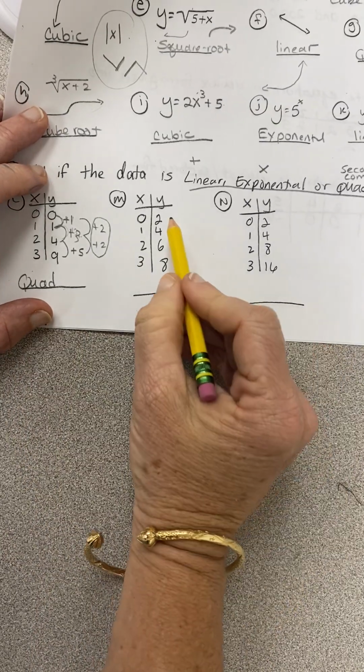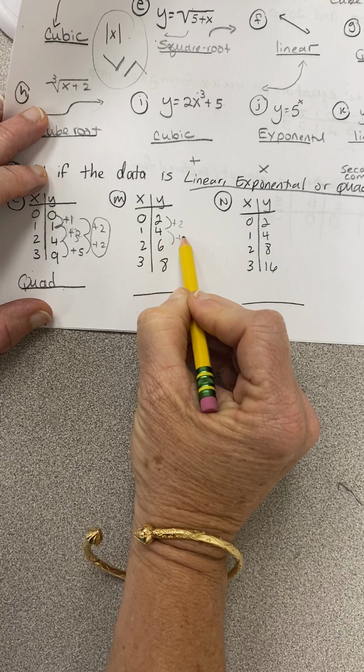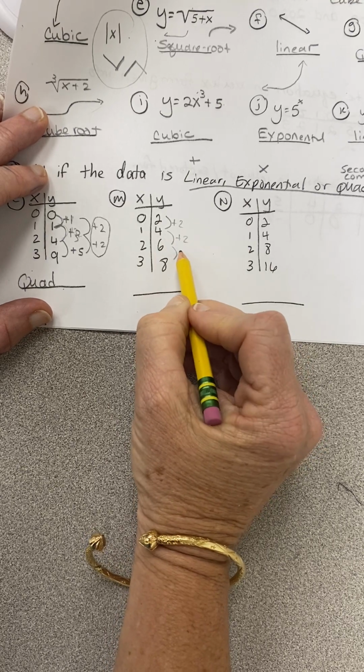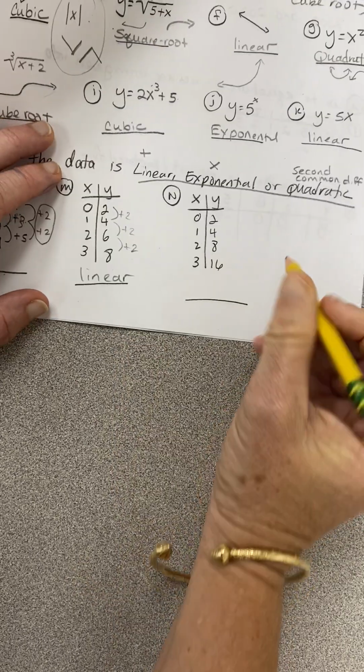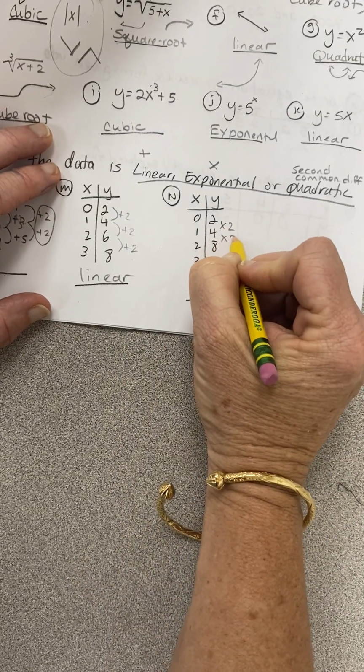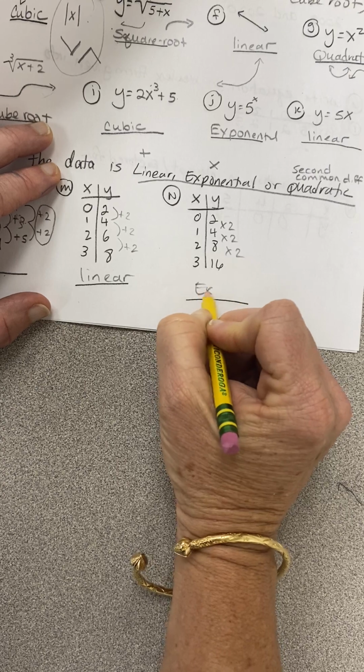Over here, I'm going to see, is it linear? Plus 2, and it also could be minus 2, minus 2, minus 2. Plus 2, so that is linear. I'm going to guess this one is exponential: multiplied by 2, multiplied by 2, multiplied by 2. Exponential.